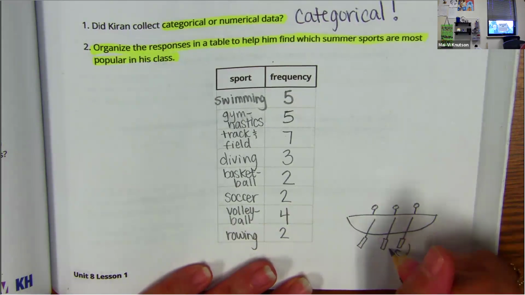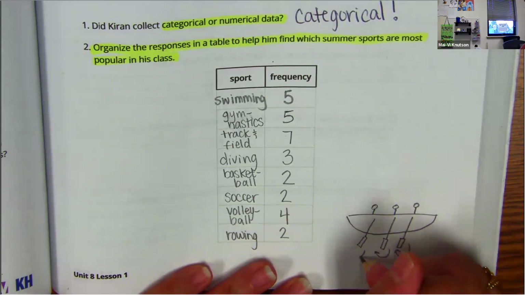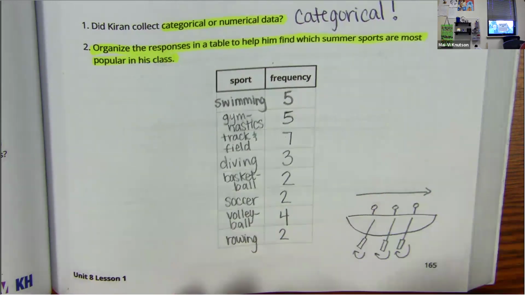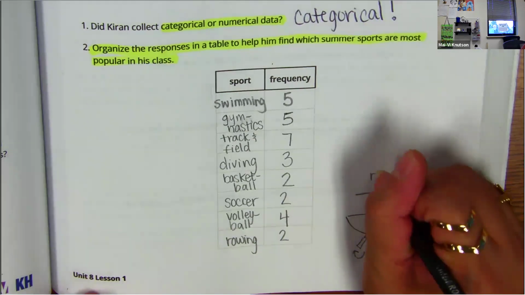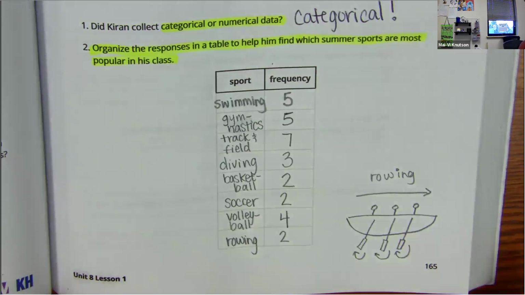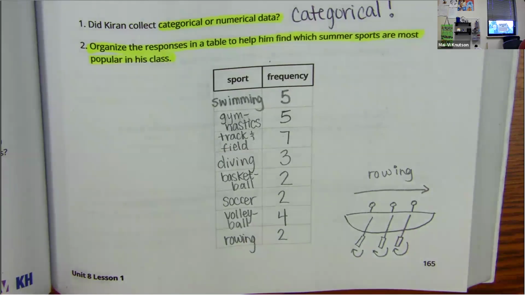So they rotate, and when they do that, they go backwards. So that's rowing, by the way, just so you guys know. That's Mrs. Knutson's visual for rowing, but that's really what rowing is. So you have people inside and they just take those oars, we call them oars, and pull back and go backwards.